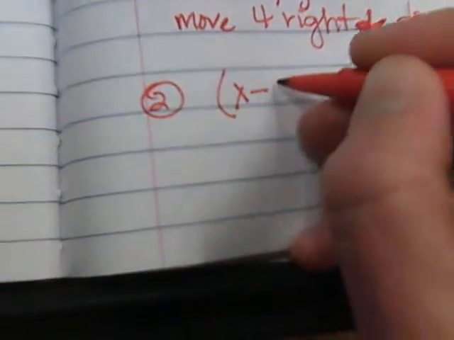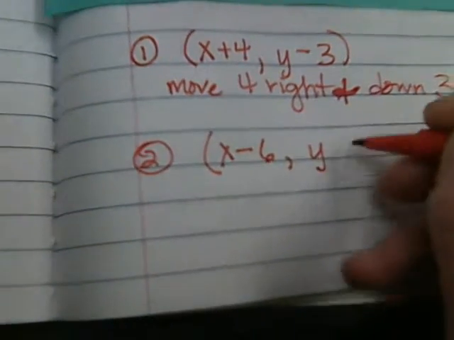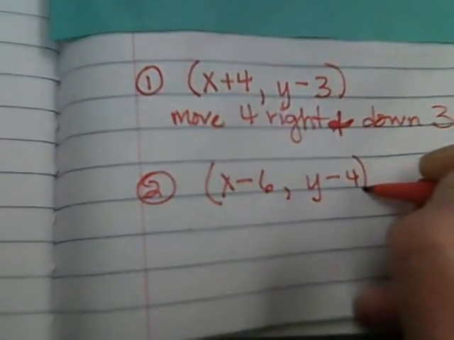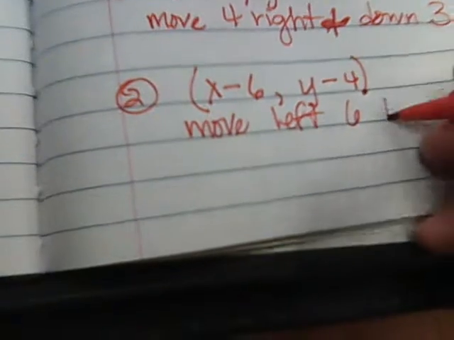And I'm going to count 1, 2, 3, 4, 5, 6, 7 that I had to go left. 1, 2, 3, 4 down. Let me count that again. 1, 2, 3, 4, 5, 6 left, and down 1, 2, 3, 4. So again, my X went left, so I'm subtracting 6, and my Y went down, so I'm subtracting 4. Then I can put it in words. Move left 6 and down 4.